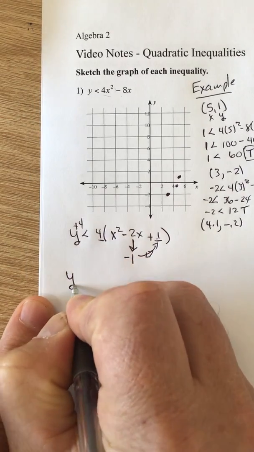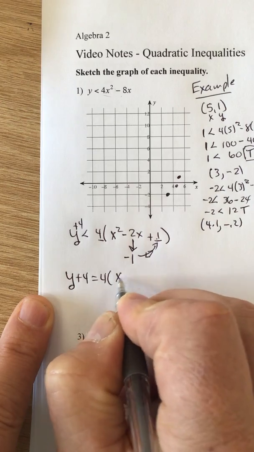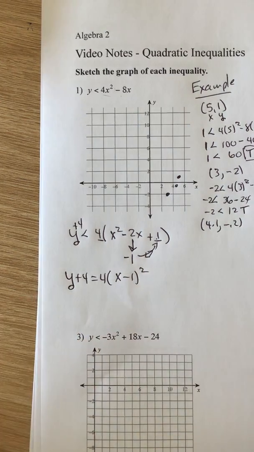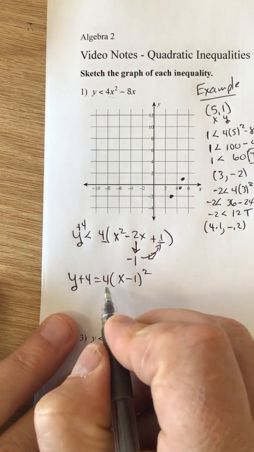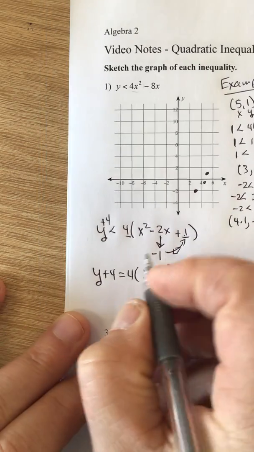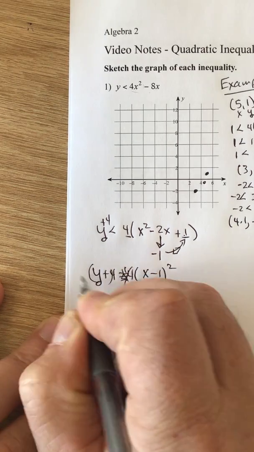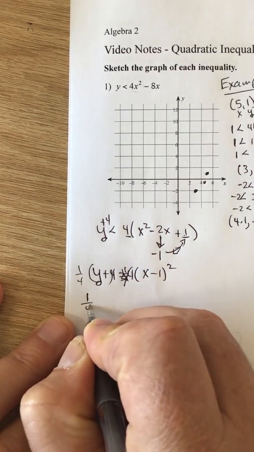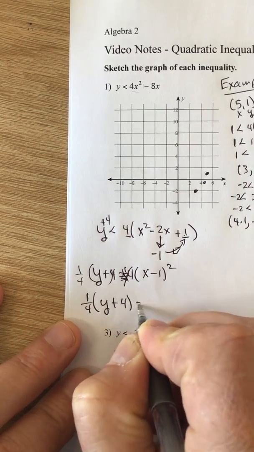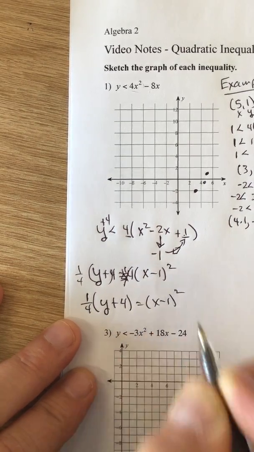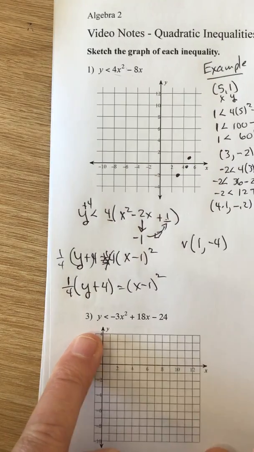So this equation really is y plus 4 equals 4 times, and then factor this, (x minus 1) all squared. That's what we just got done doing in the last problem. This 4 really belongs over here, so if I multiply both sides by 1/4, really the way I can see it by hand is 1/4 (y plus 4) equals (x minus 1) all squared. So there's our vertex, (1, -4).